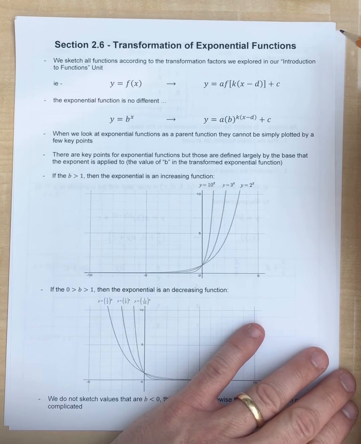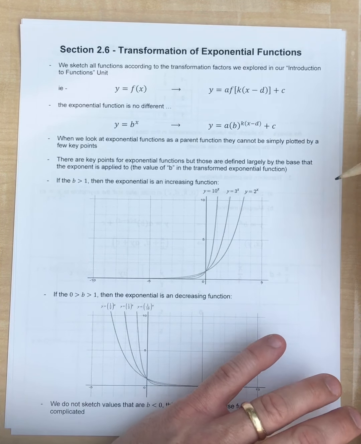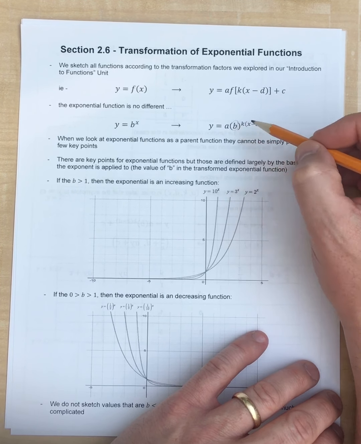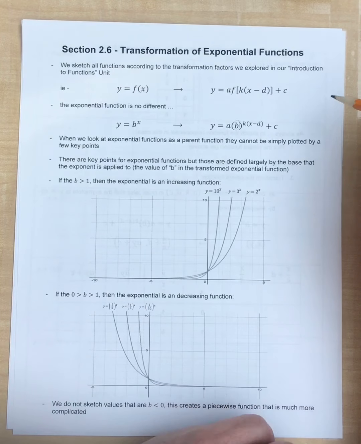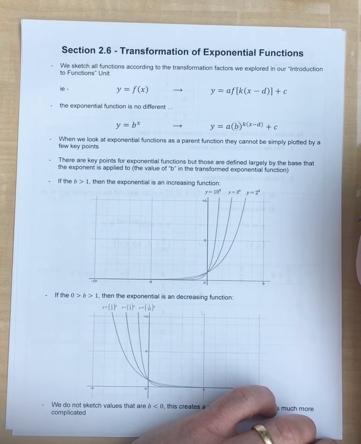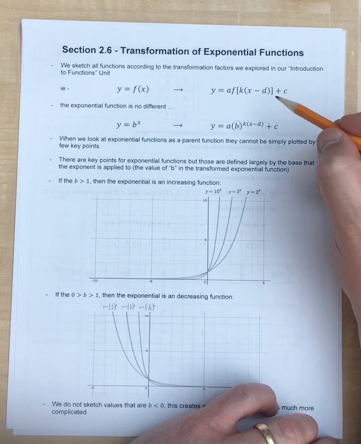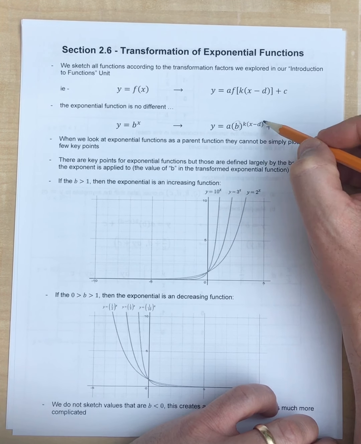Usually the a value is fairly obvious. But first of all, we have to notice what our b is, what our base is. That's a new variable that we have in there, because that's going to give us what our parent function is going to be. We need to look at that to know how we can graph it to start with. So that's going to be a beginning step. The second step is to look for a, k, d, and c.